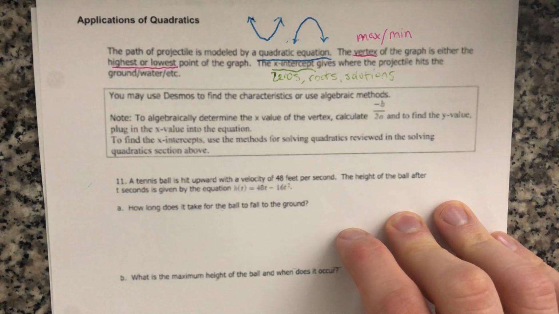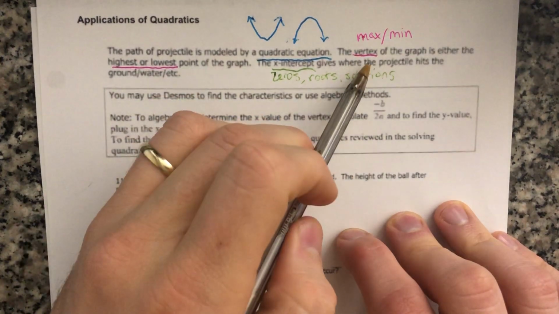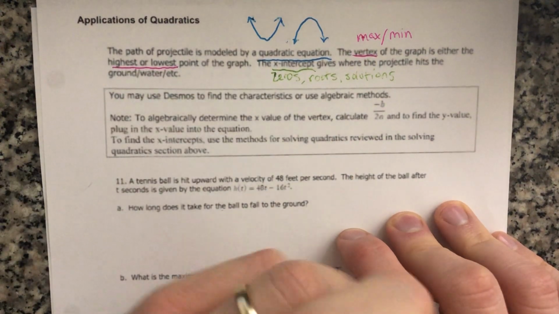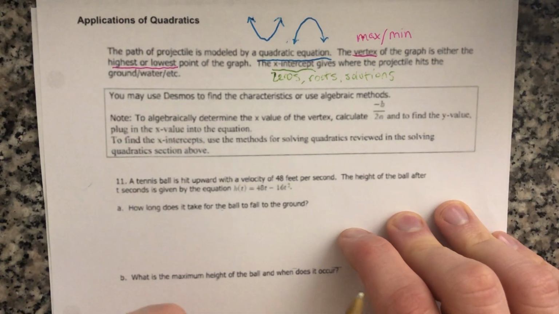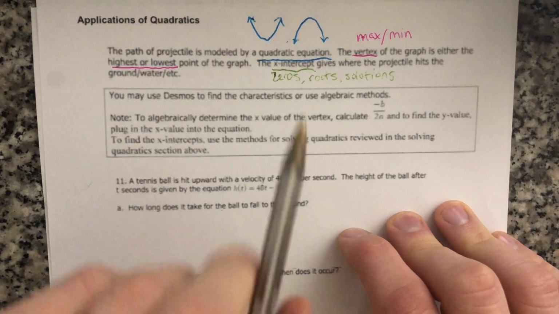So applying that into the real world, the vertex is the height that is the highest throughout the whole flight. So the vertex height would be the y value that's talking about the highest point through the air. And then the x-intercept gives where the projectile hits the ground.